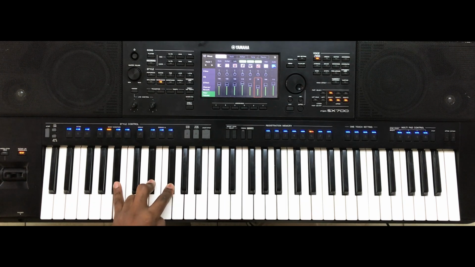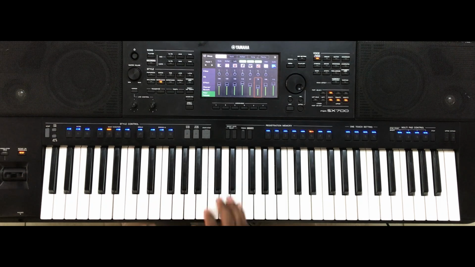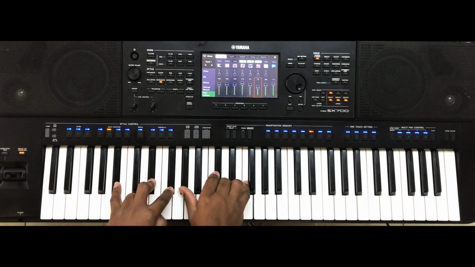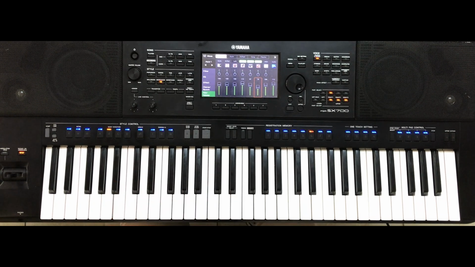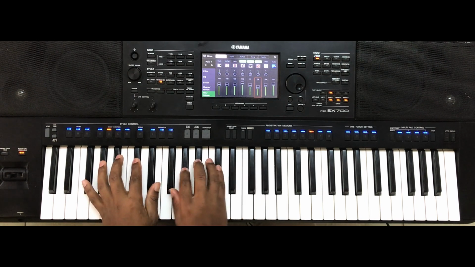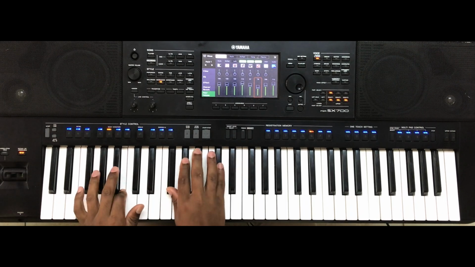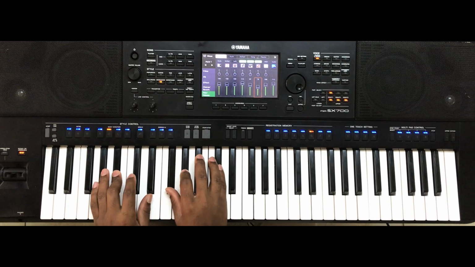All right. So I'm combining a 5 and a 6. So together they sound like this. Where do we use this? We're going to use this triad. So listen to this. Then listen to this.